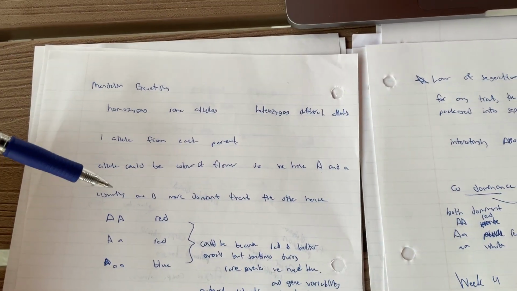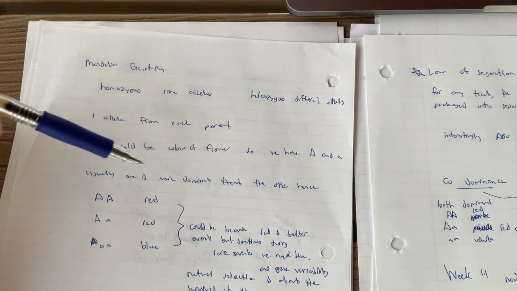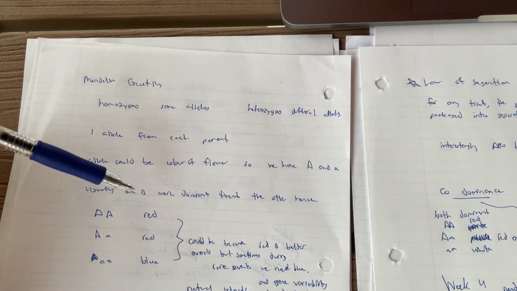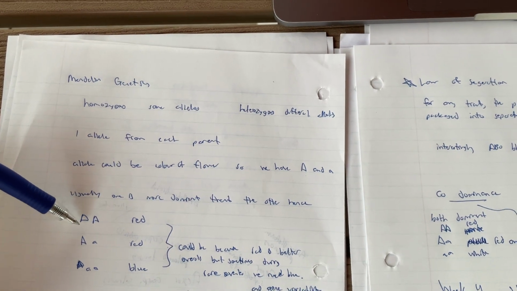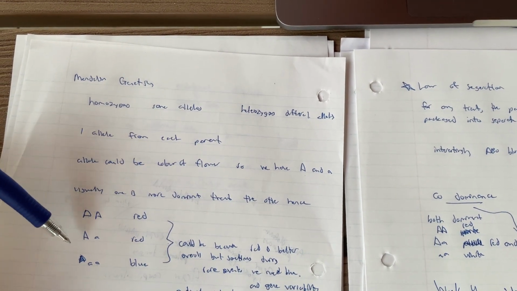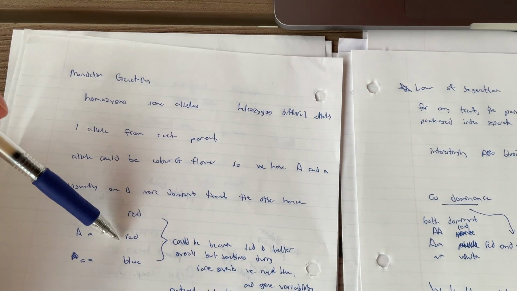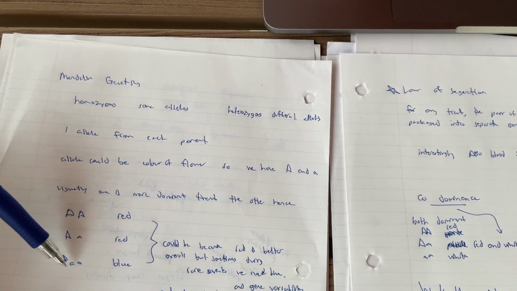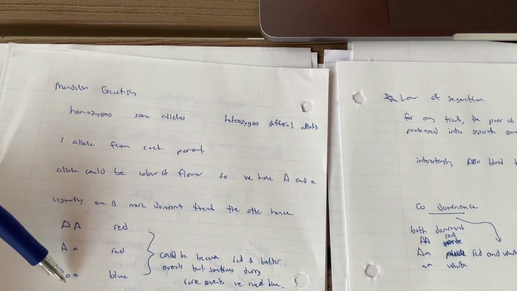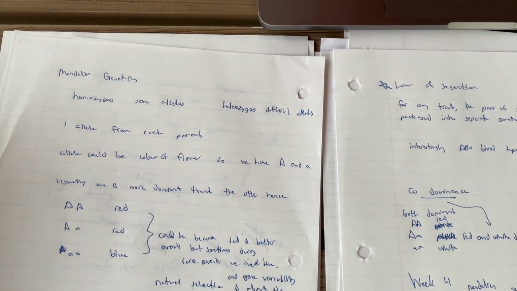Usually one is more dominant than the other, at least in Mendelian genetics. Hence, we get two alleles here. So an AA gives us red, and an A with a lowercase a still gives us red, because the A allele is dominant over the lowercase a. And then we can have a lowercase a, lowercase a, which can give us blue, for example.